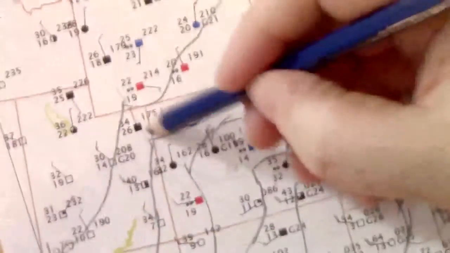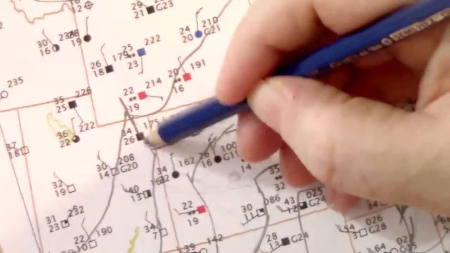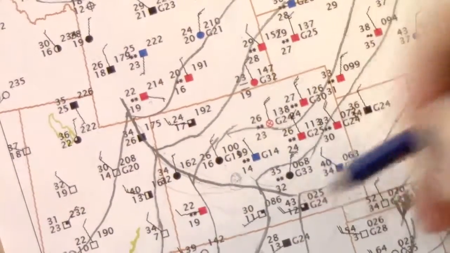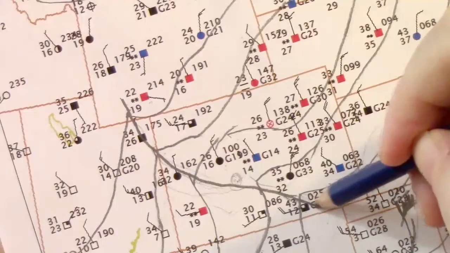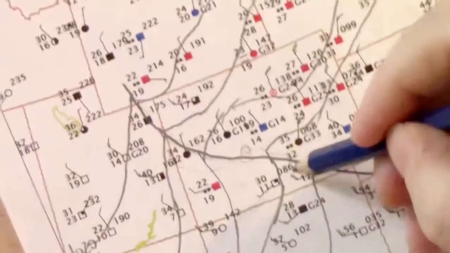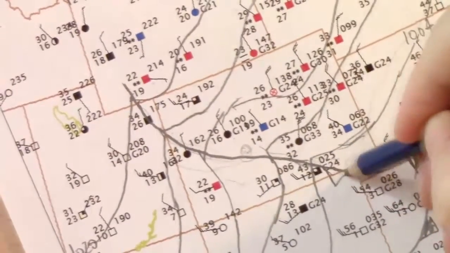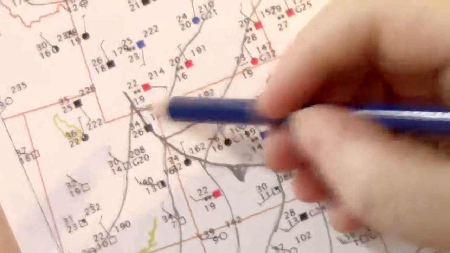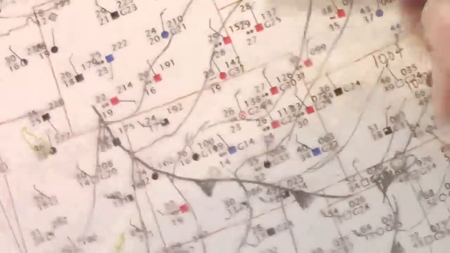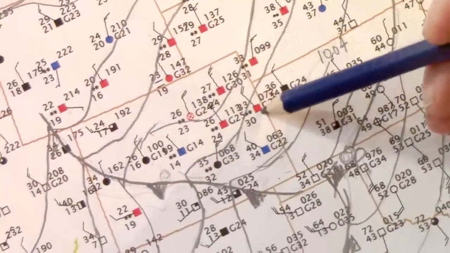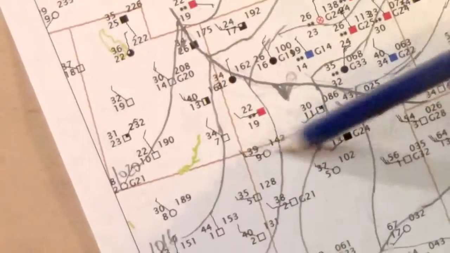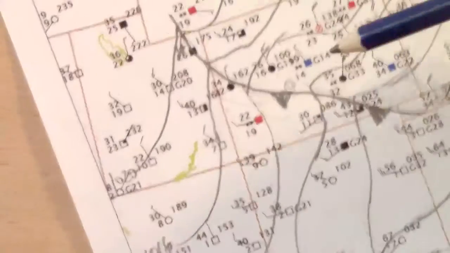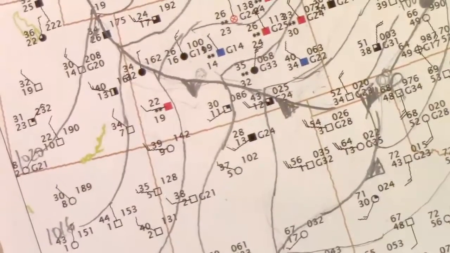Okay, then we can kind of plot out the location of that secondary front back through here. That's going to run something like that. So this marks the leading edge of the Canadian air mass. So this is air flowing southward out of Canada. In this area here, in the Four Corners area, that's coming from the Pacific.